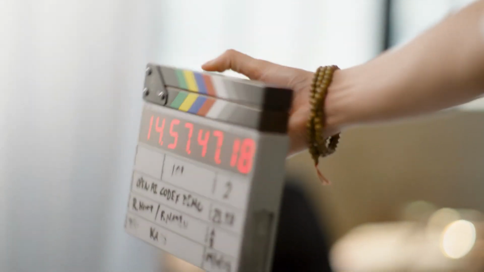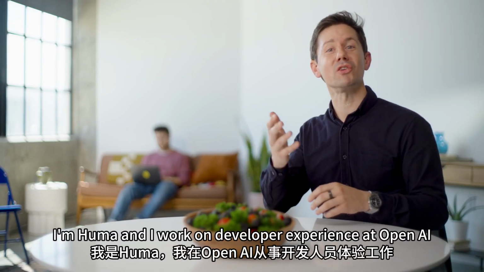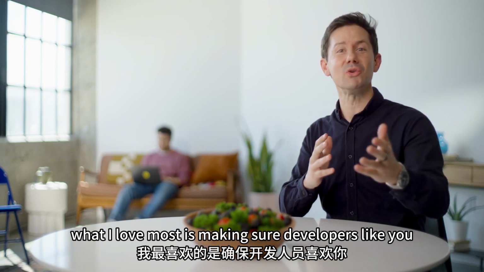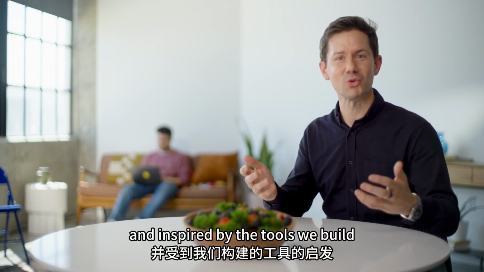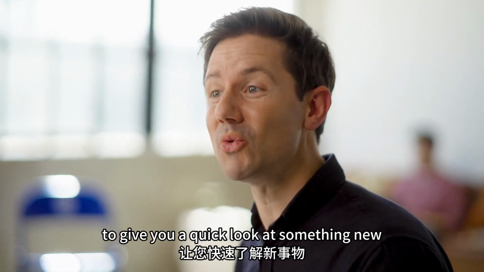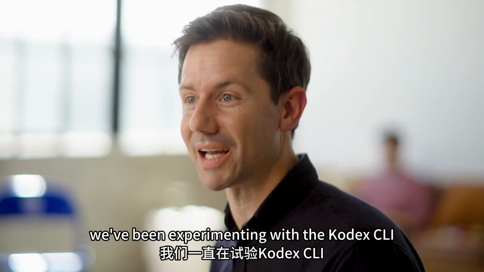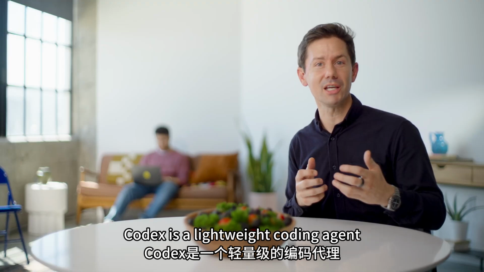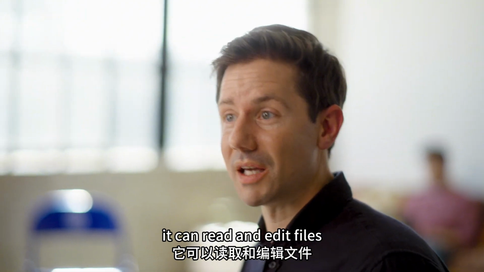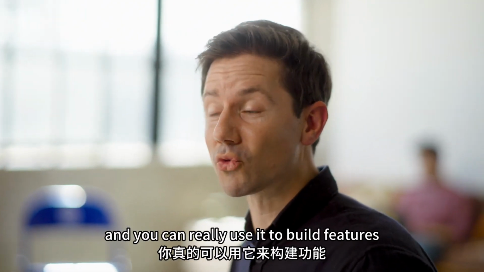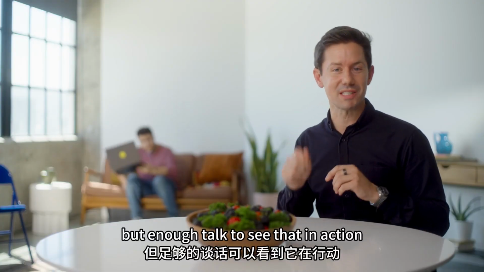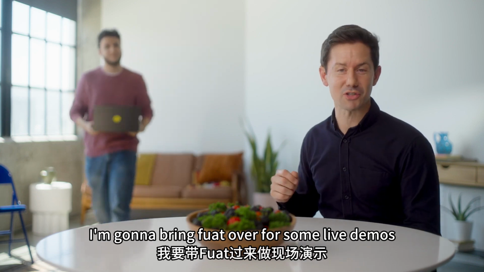Hey everyone, I'm Romain and I work on developer experience at OpenAI. What I love most is making sure developers like you feel delighted and inspired by the tools we build. Today, we're excited to give you a quick look at something new we've been experimenting with, the Codex CLI. Codex is a lightweight coding agent that can run directly from your command line. It can read and edit files, it can run commands securely, and you can really use it to build features or complete apps from scratch. But enough talk. To see that in action, I'm gonna bring Fouad over for some live demos.